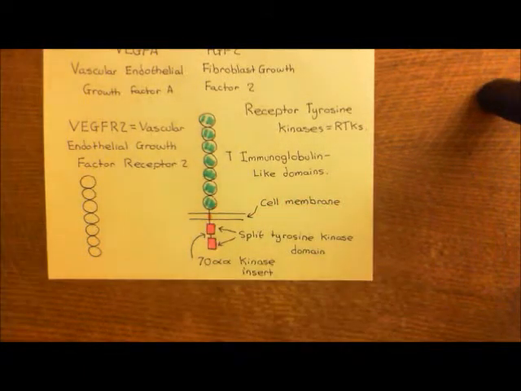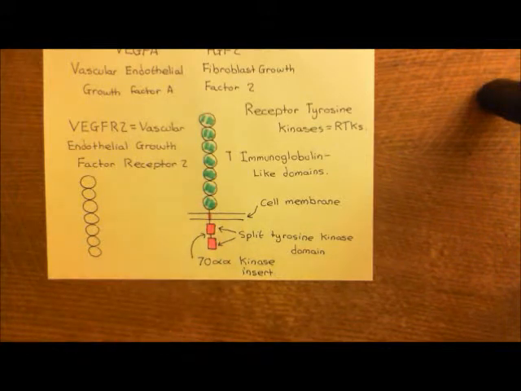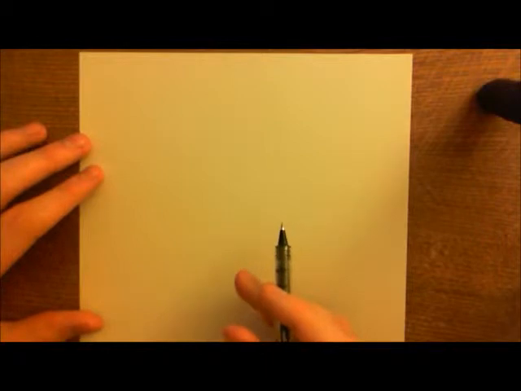Okay, so what's going to happen basically is that vascular endothelial growth factor A is going to come and bind to this vascular endothelial growth factor receptor 2, and it's going to promote the dimerization of these vascular endothelial growth factor receptor 2s. So let me show this. Basically vascular endothelial growth factor A is a dimer.